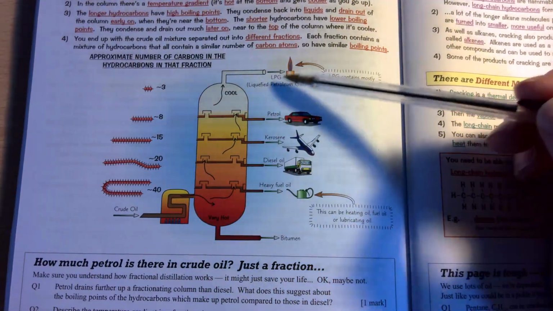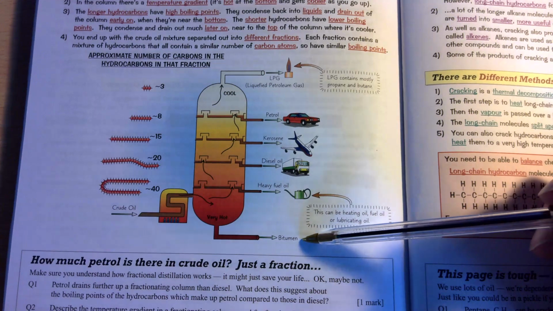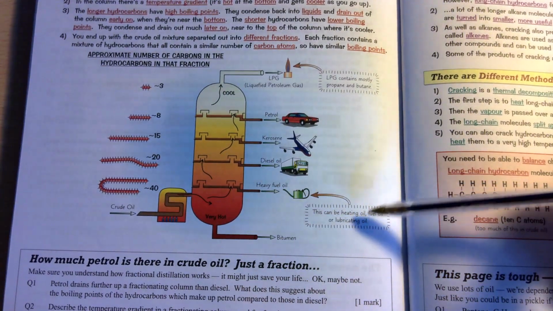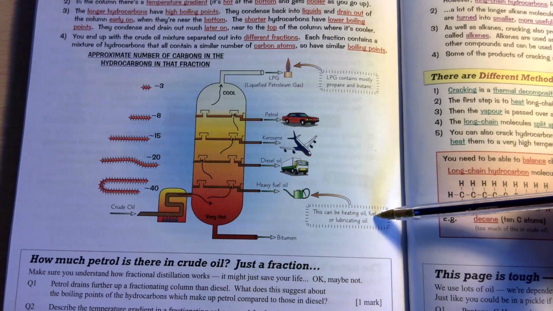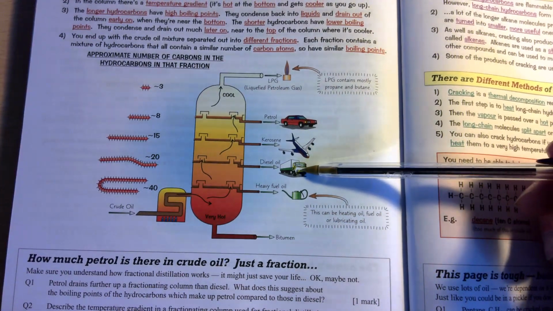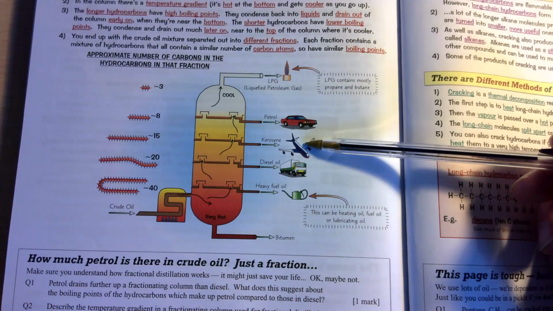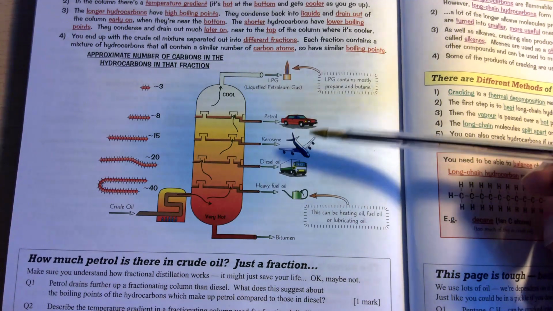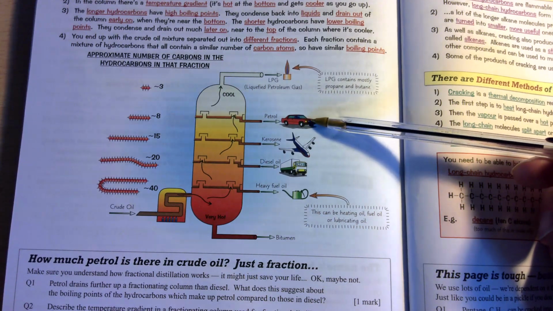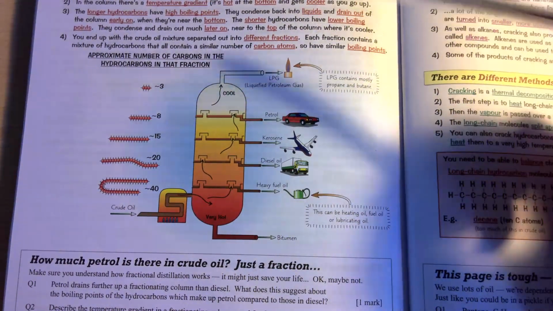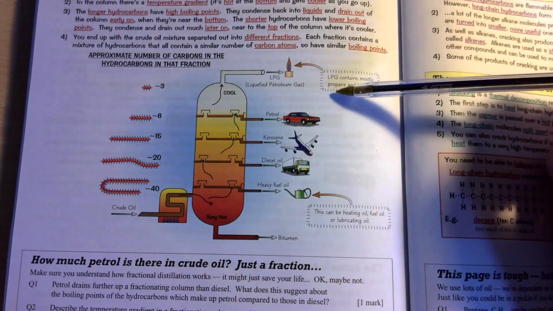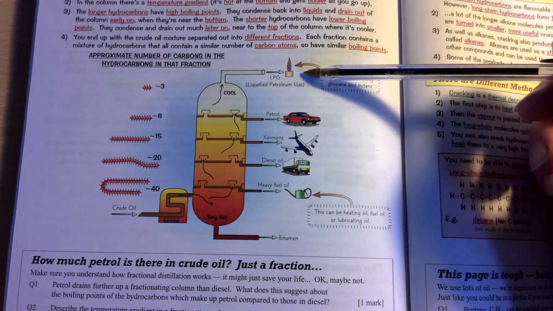You need to know the order of the fractions and what they're for. So bitumen is used to make roads. Fuel oil can be used for a number of things, including lubrication, heating oil, fuel oil, powering ships, I think, as well. Diesel oil, obviously lorries, some cars, trains. Kerosene, mainly aeroplanes. You can get kerosene lamps as well. And of course, petrol, I'm sure you're aware, is used for cars. And you get this stuff, liquid petroleum gas, which is propane and butane. You get that in cooking gases. If you've ever been camping, you've probably taken an LPG burner with you.